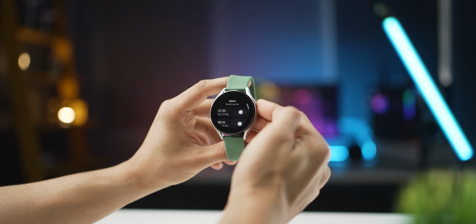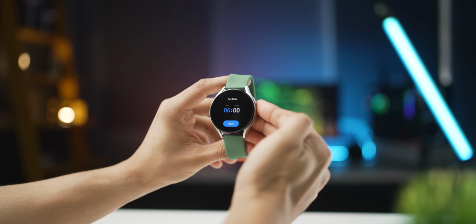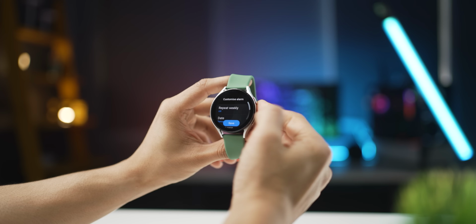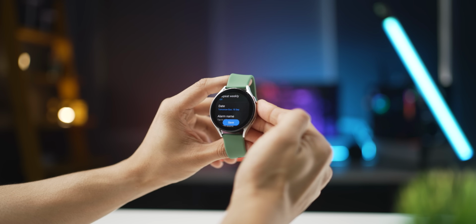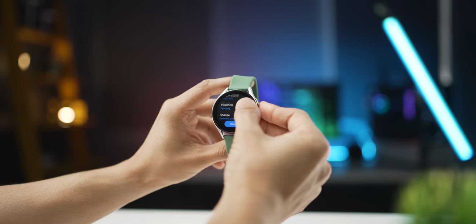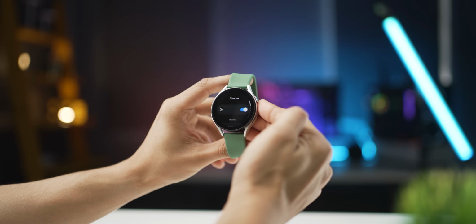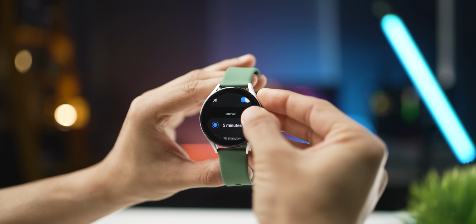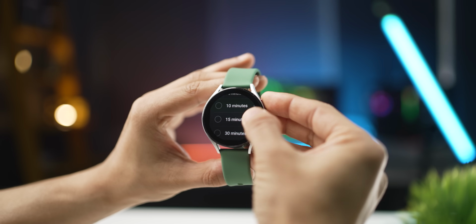The next update is in alarms. Now, not only can you set the time, but you can also set the date and give the name to the alarm just like you could do on your phone. And what's more is that you can also set up snooze settings of that alarm. You couldn't do all of this earlier, and it just seems so obvious now.